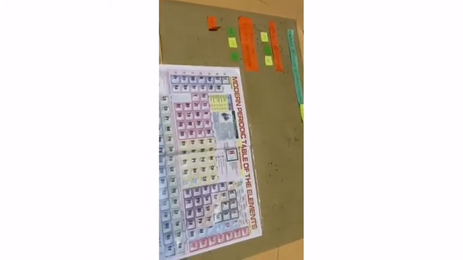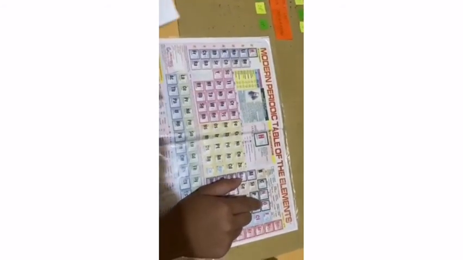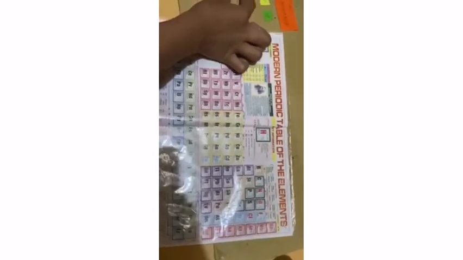And to get the noble gas electron configuration, we need the periodic table. It's right here, the oxygen. It's in group 16, sometimes called 6A. That means it has 6 valence electrons. So this is my answer.